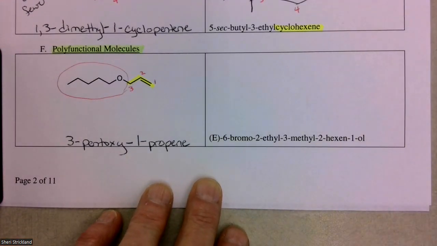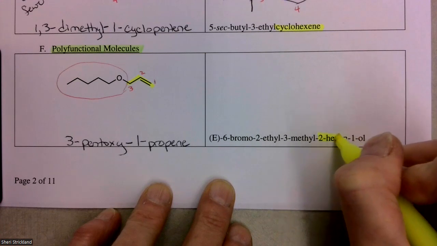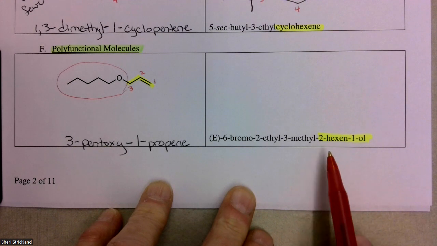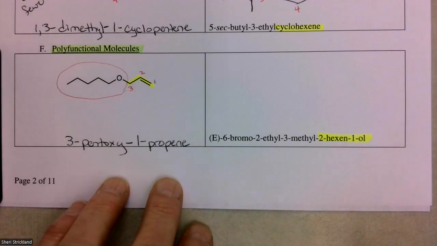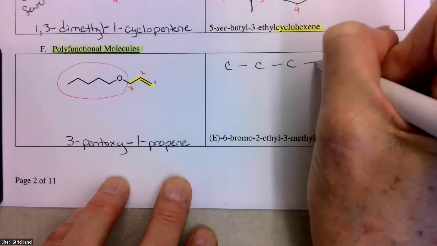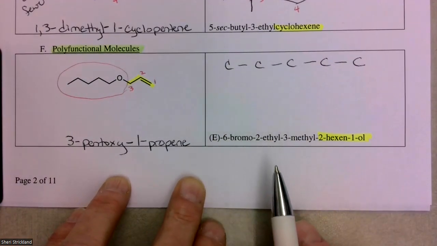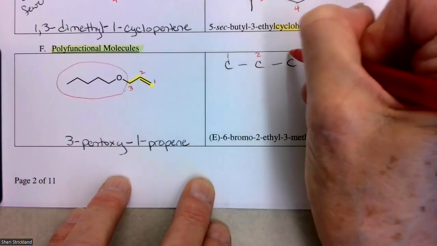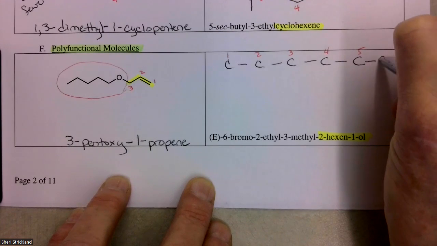This is a really fancy one. So, I want you to take a look at this. Now we've got a situation where the 2 carbons of the carbon-carbon double bond are not the group of highest priority. The alcohol is. So let's see how this plays out. We've got 6 carbons. So let's do a sketch. All right, so what do we know? Well, we know that it's a 2-hexene. That tells me that the carbon-carbon double bond is between carbons 2 and 3. Need one more. There we go.